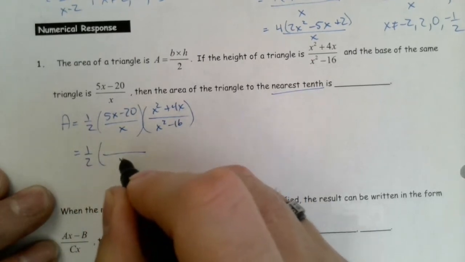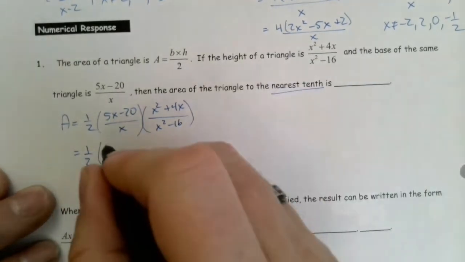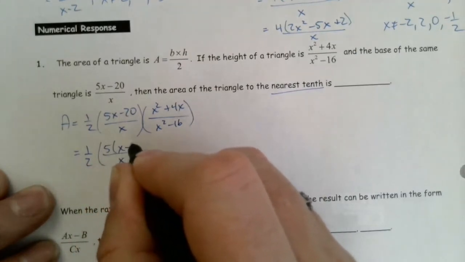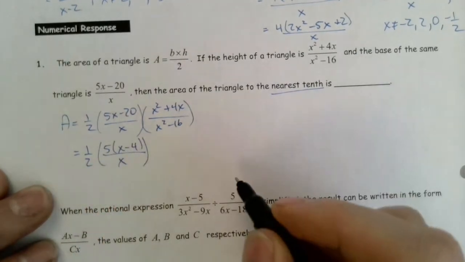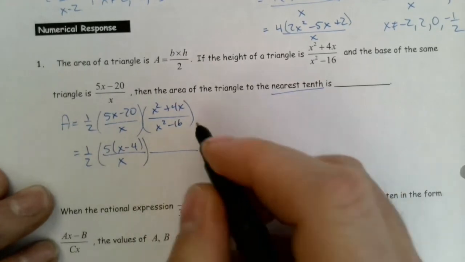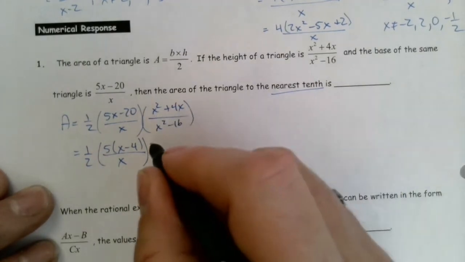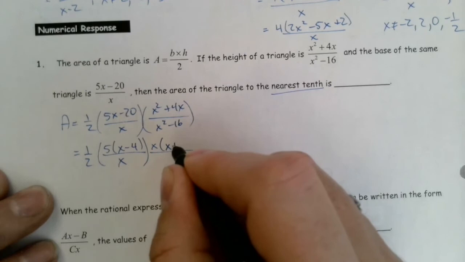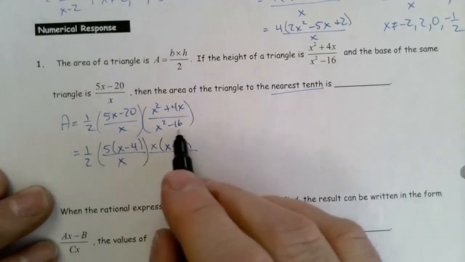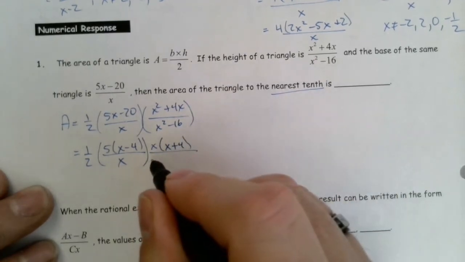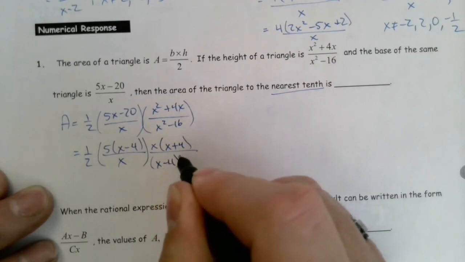So here, there's a common factor of 5. And that's going to leave me with x minus 4. And here, in the numerator, I've got a common factor of x, and that's going to leave me with x plus 4. I kind of like that. Down here in the denominator, that's a difference of squares. That's going to be x minus 4, x plus 4.